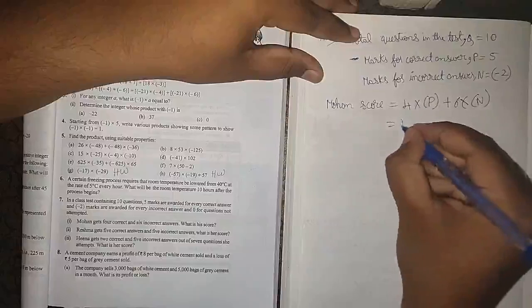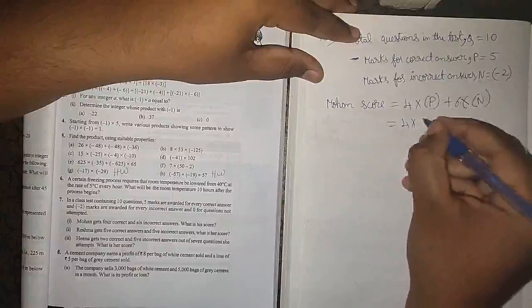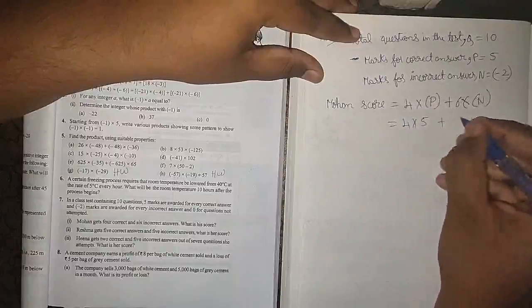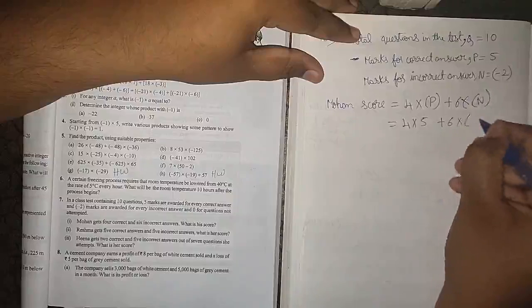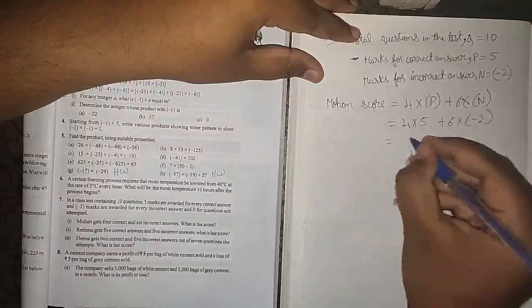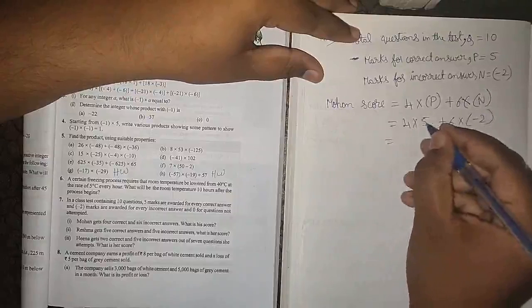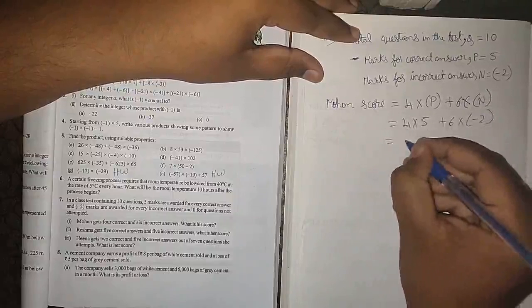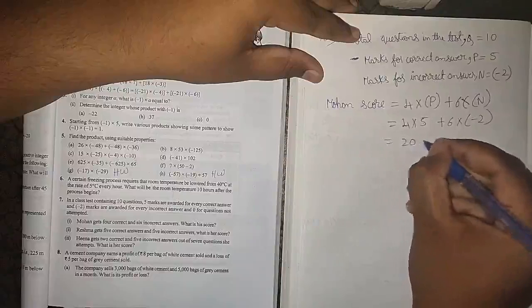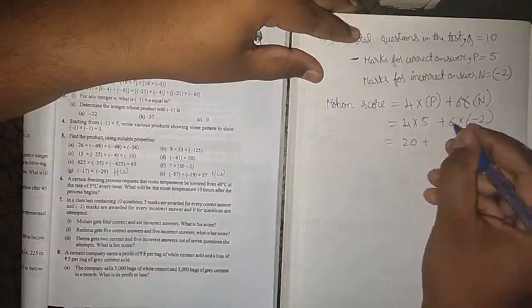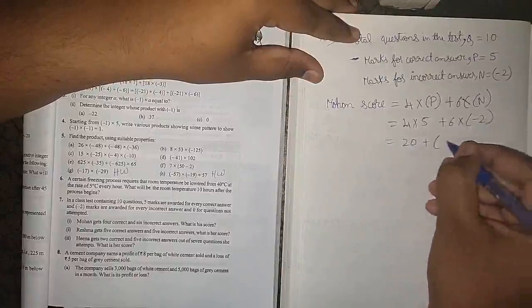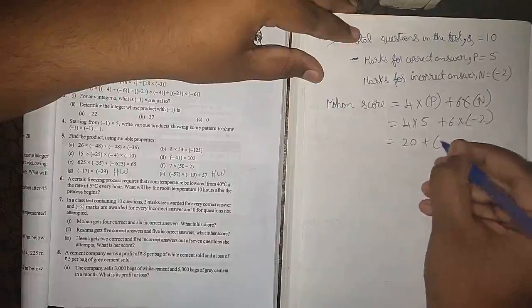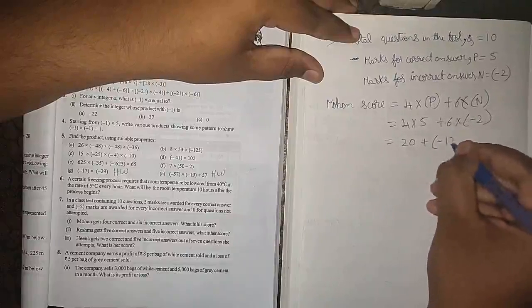So 4 into P value, 5. 4 into 5 plus 6 into N, which is -2. So 4 5s is 20, plus 6 into 2 is 12, plus into minus is -12.